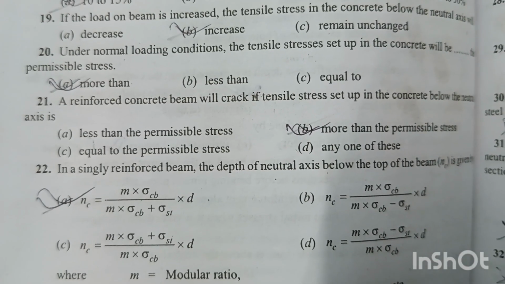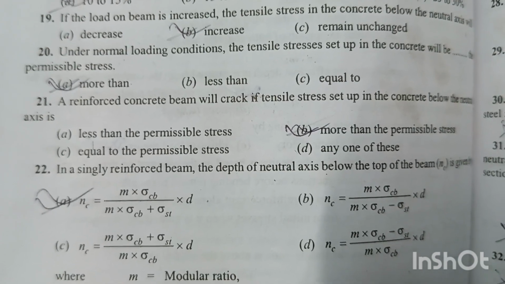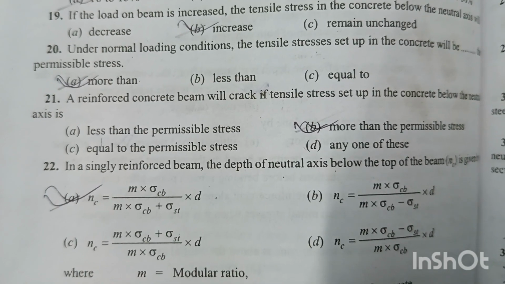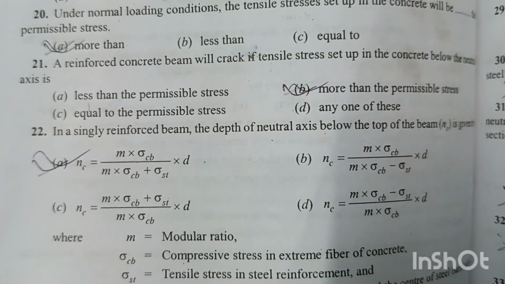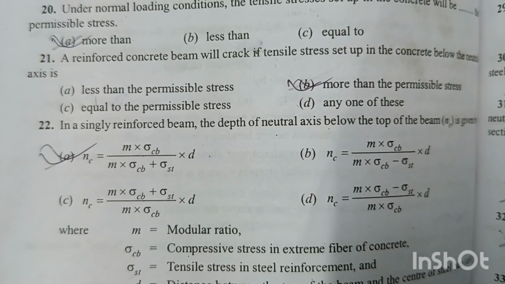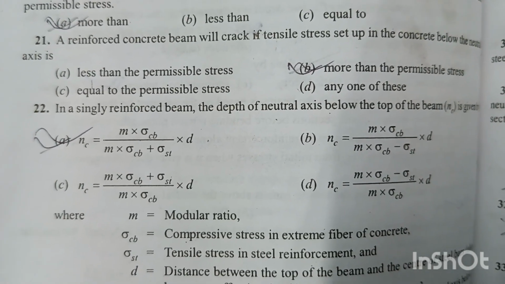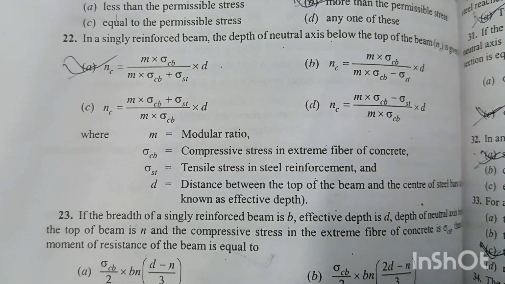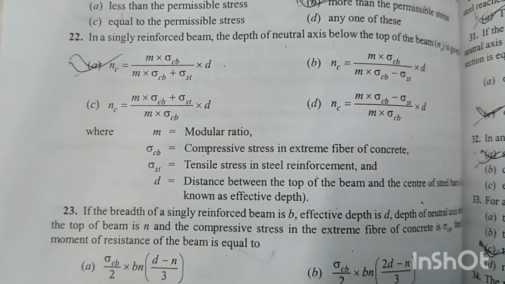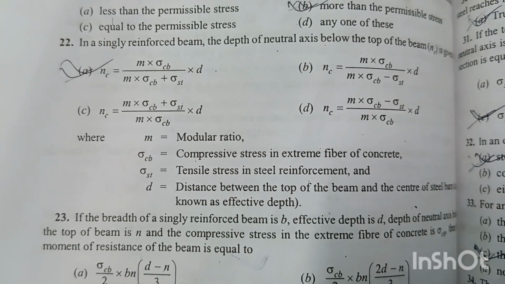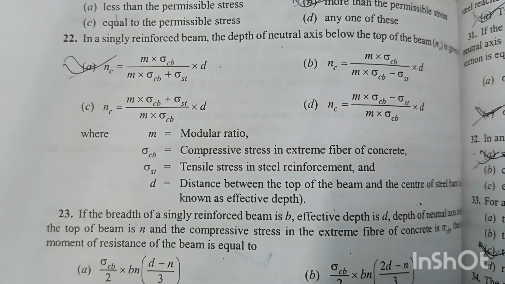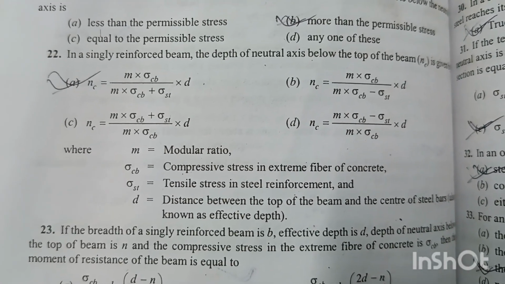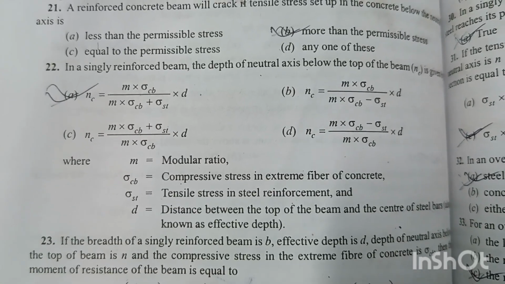Question number 21. A reinforced concrete beam will crack if the tensile stress set up in the concrete below the neutral axis is more than the permissible stresses. Option B is right answer. Question number 22. In a singly reinforced beam, the depth of neutral axis below the top of the beam NC is given by. Option A is right answer, where M is the modular ratio, sigma CBC is the compressive stress in extreme fiber of concrete, sigma ST is the tensile stress in steel reinforcement, and small d is the distance between top of the beam and center of the steel bars, which is known as effective depth.